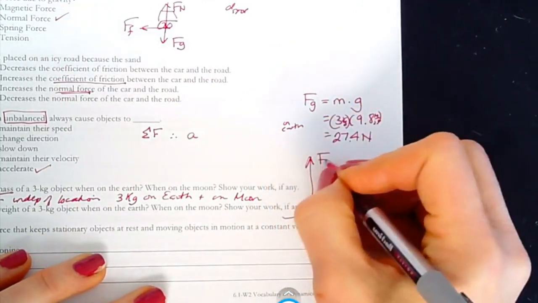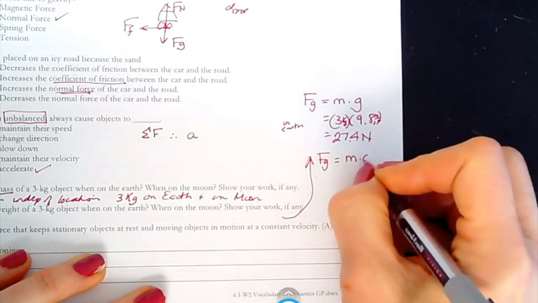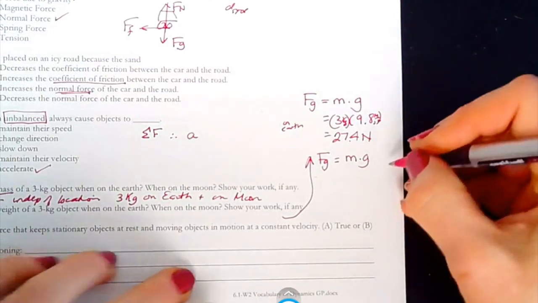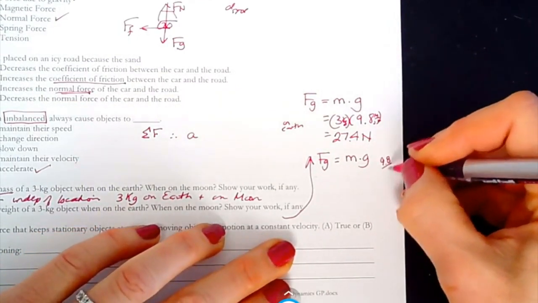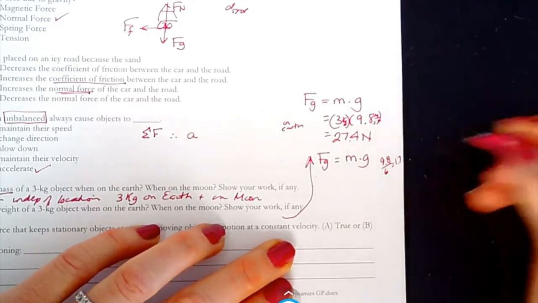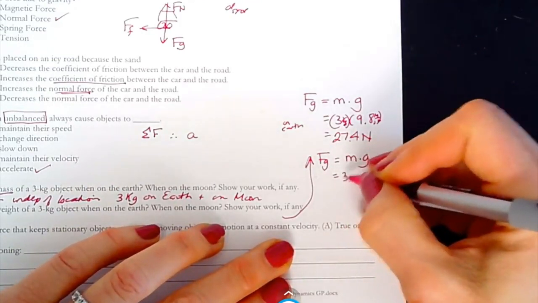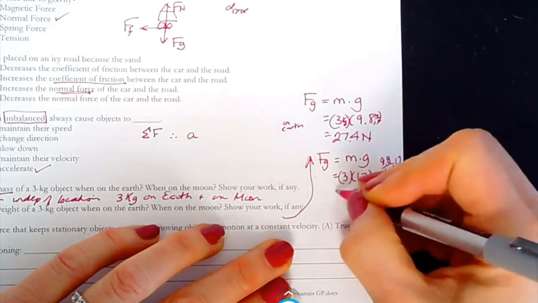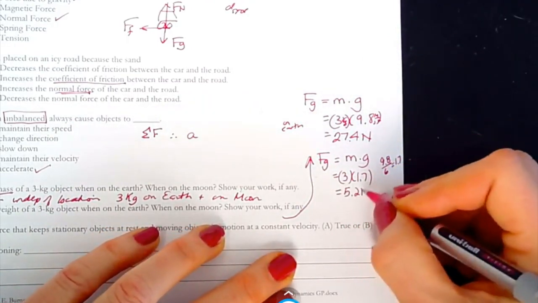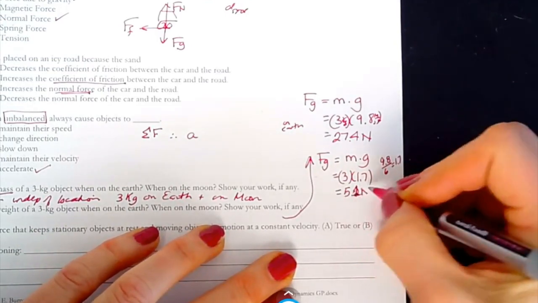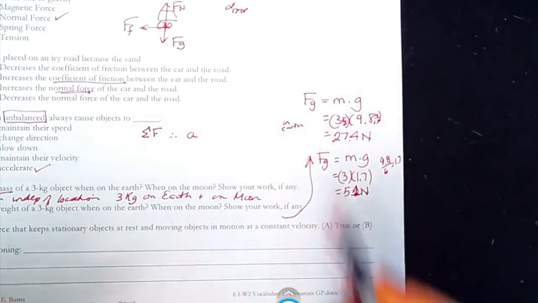On the moon, the acceleration due to gravity is a different value. It's 1/6 that of on the Earth. So 9.8 divided by 6 gives you about 1.7 or so. So this will be 3 times 1.7, and that comes out to be about 5 newtons. So the weight ends up being a sixth.